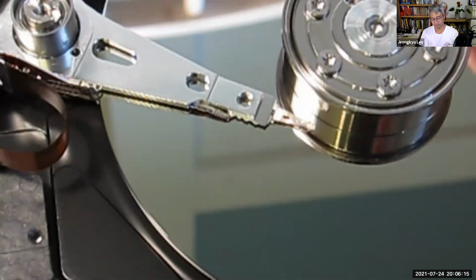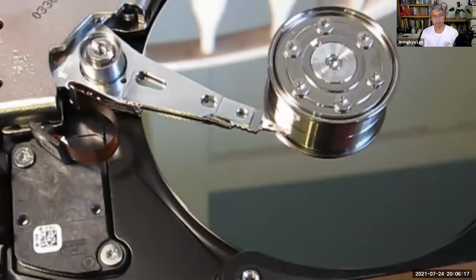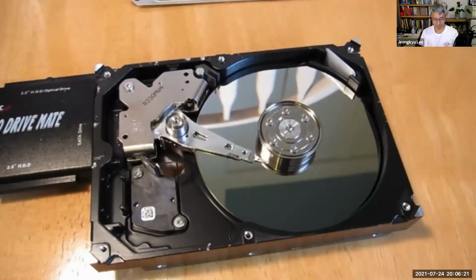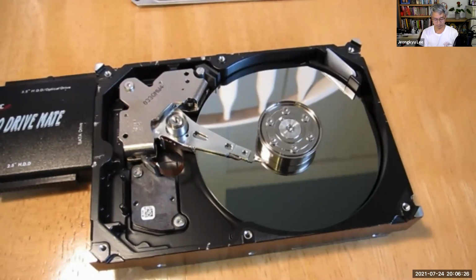So let me turn this on here. I'm going to try and plug this one in. Now, normally this would be stored, as I said, in the computer. You would never run it this way, but I'm just going to try this. So give this thing power.